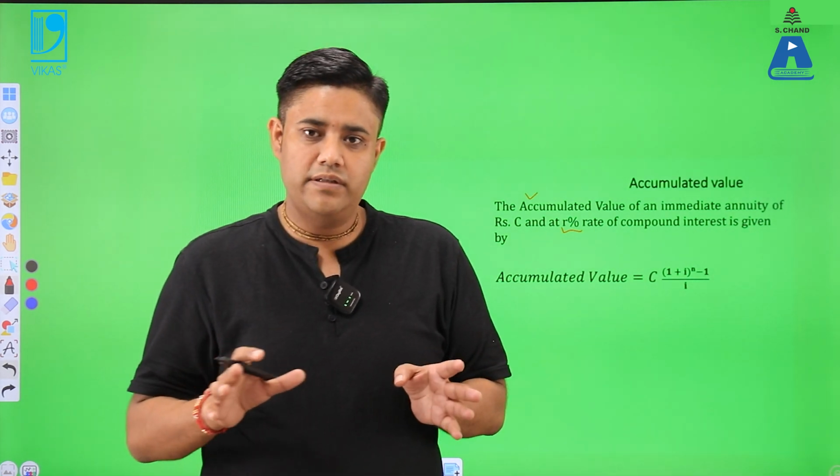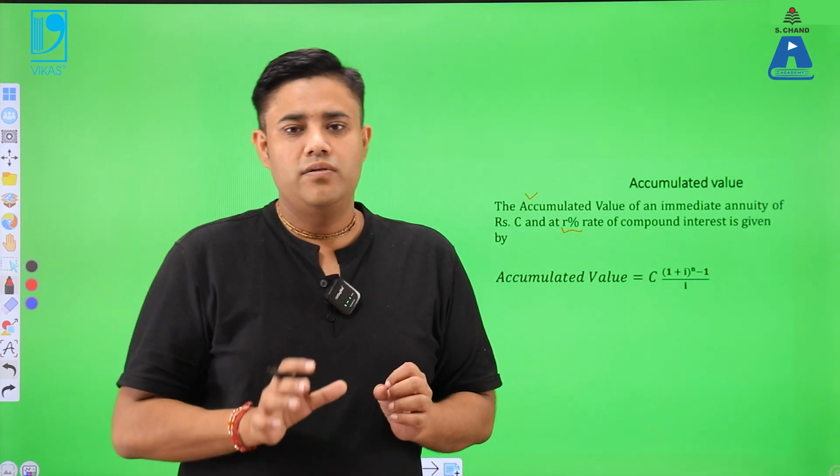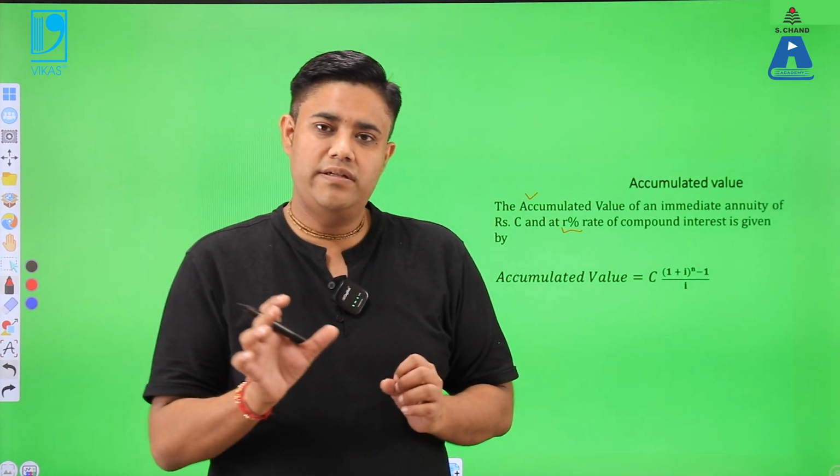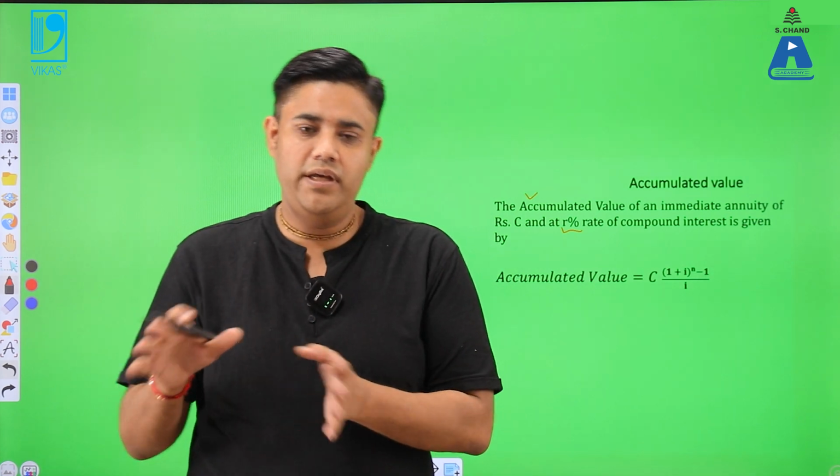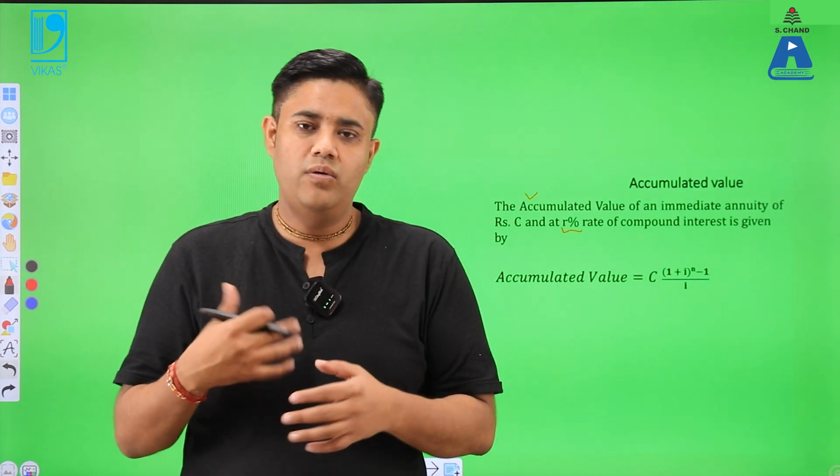That's why, in certain universities, when the syllabus is mentioned, the majority of the universities mention compound interest and annuity together, or they go hand in hand.